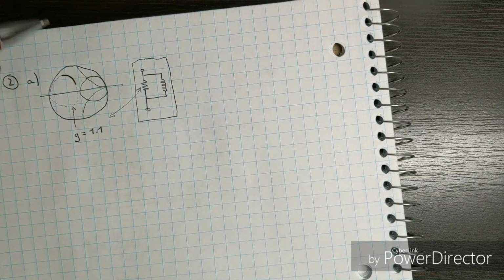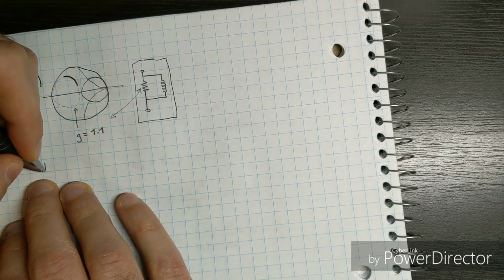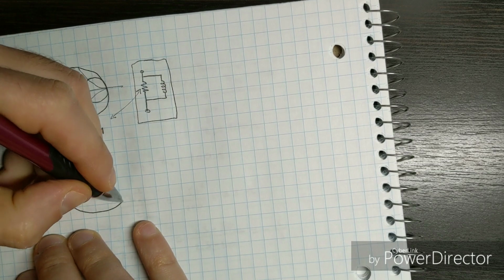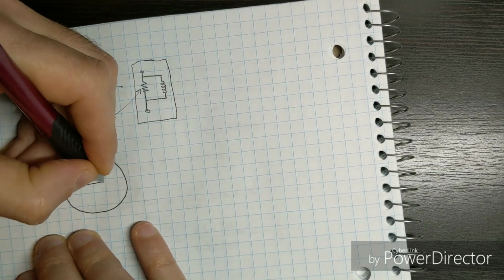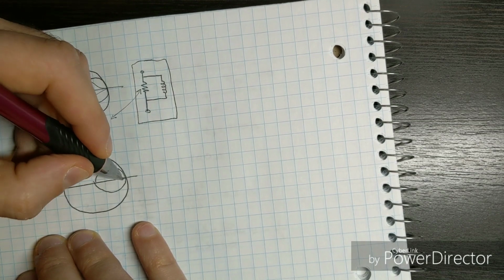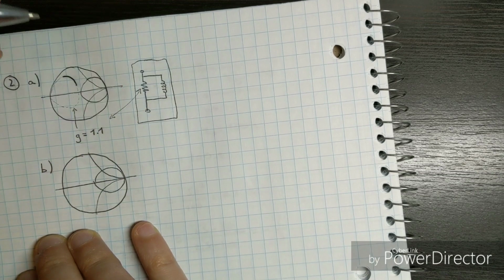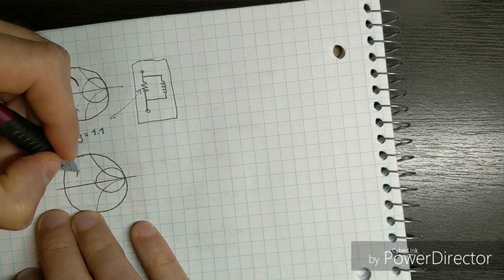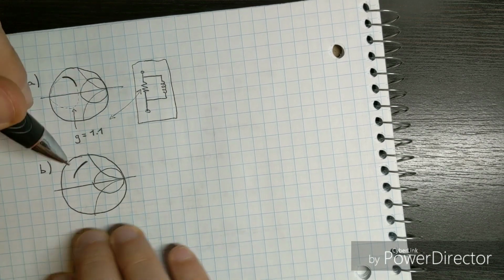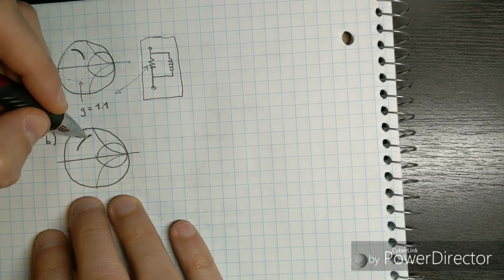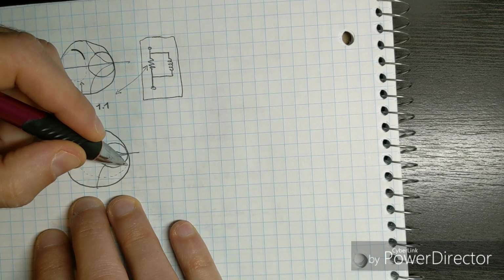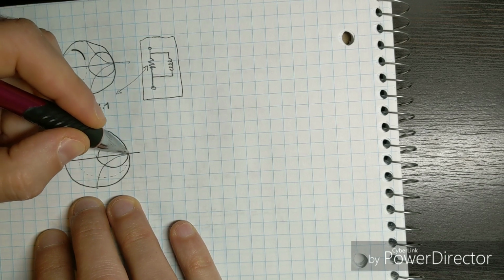There are going to be more than one Smith chart responses. So another one, for example, I'm going to give you is something like this. You're going to have a Smith chart, and we have something like this. All right. So in this case, it's different from the previous one, because now we can see that the response lies right on top of a circle of constant resistance.